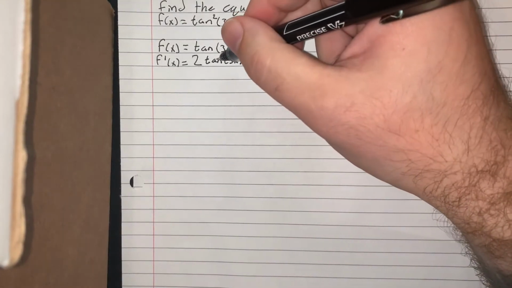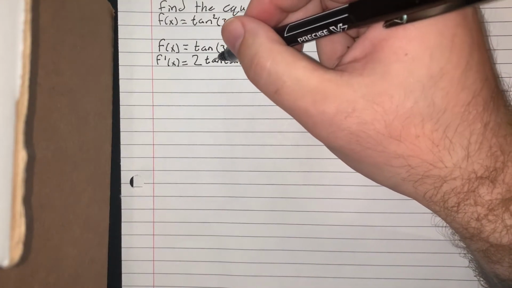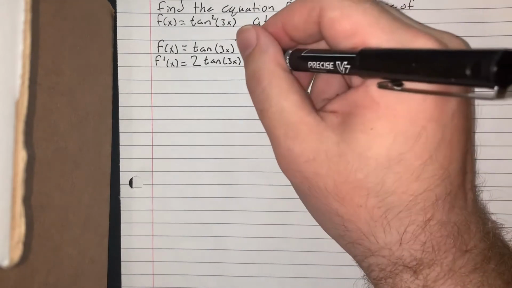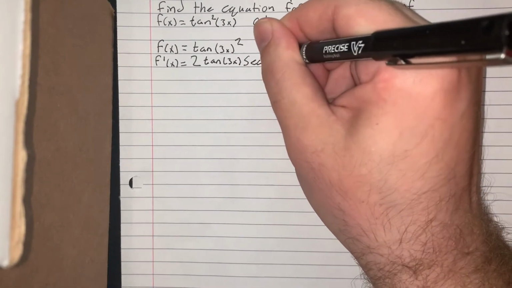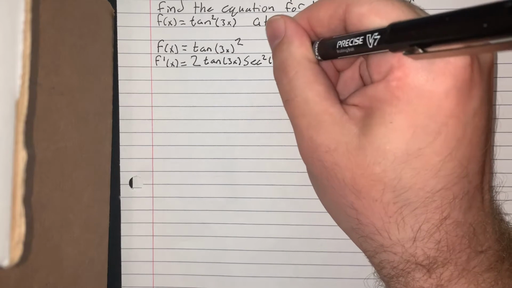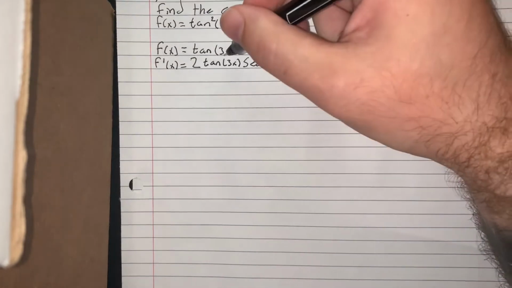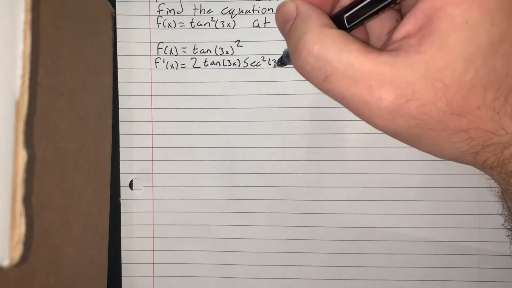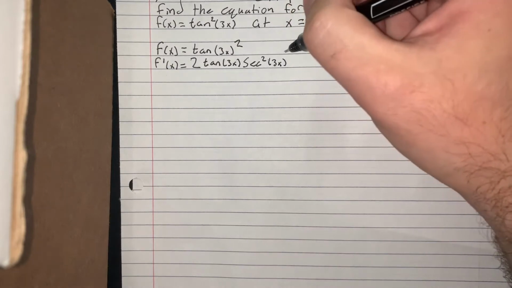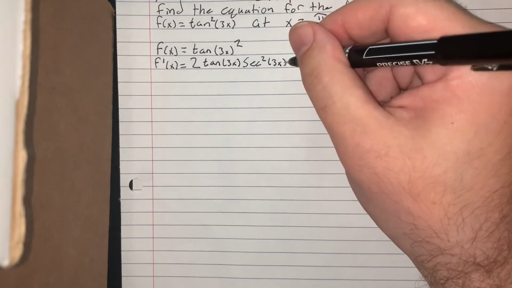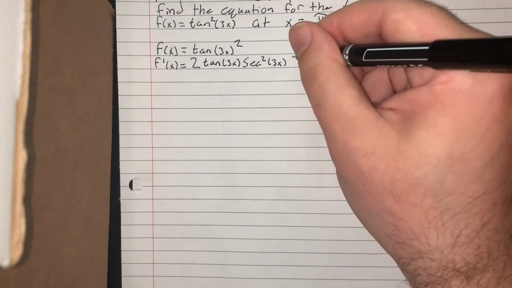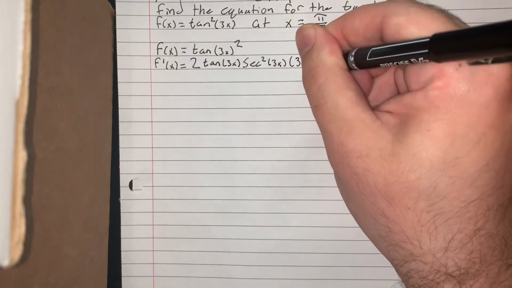Well, now we want to find the derivative of tangent of 3x, which is secant squared of 3x. So we left the 3x alone in both of these, but now we want to find the derivative of 3x, which is just 3.